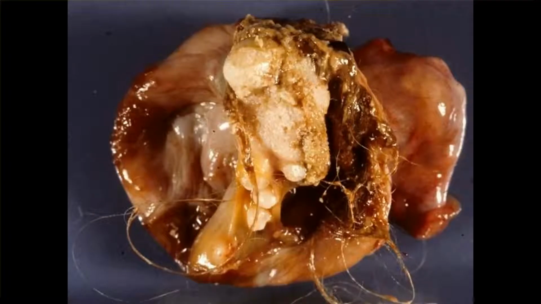This is the teratoma, and you can see bone, teeth and hair structures, because it arises from totipotent stem cells, which can produce any tissue.